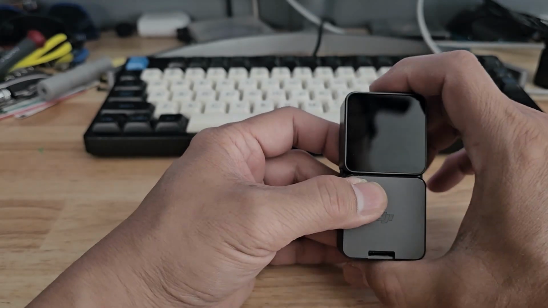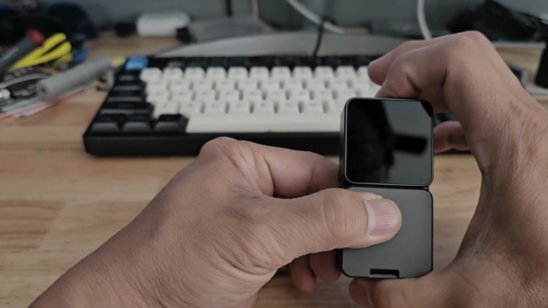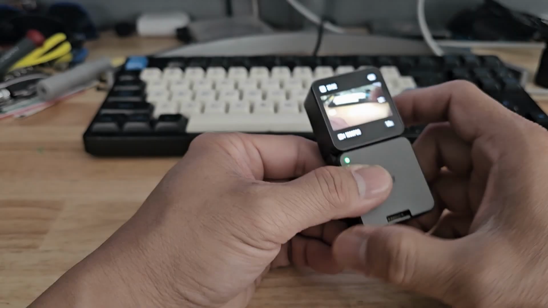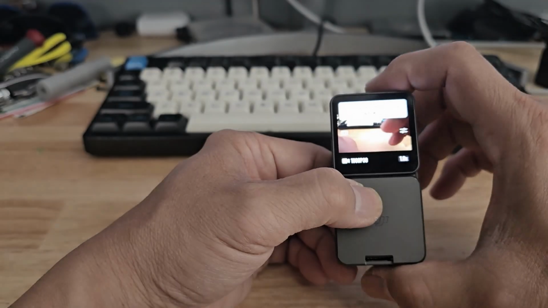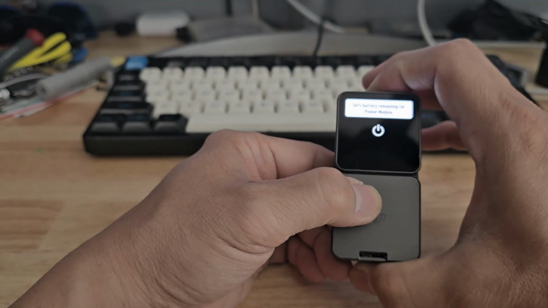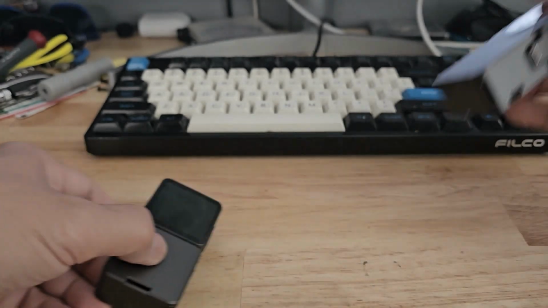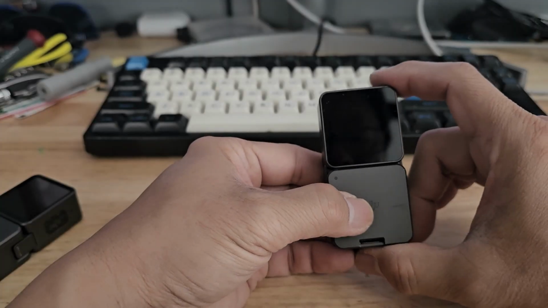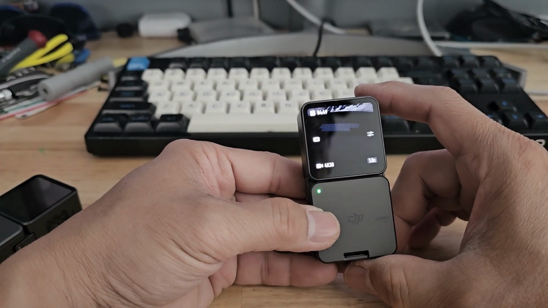So before I started flying, before I flew my 7-inch drone, I had to check the settings. Let me show you. Oh, this is not the one. This is my stick cam. This one is for my drone.